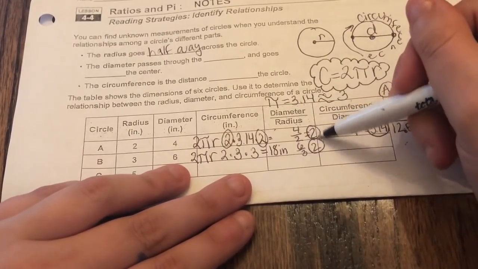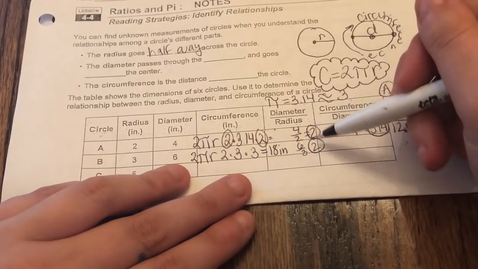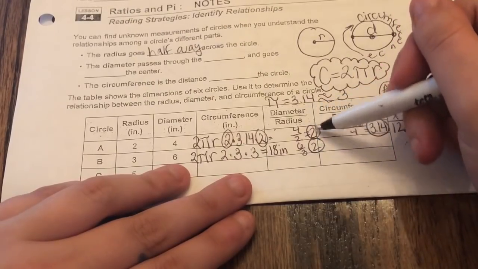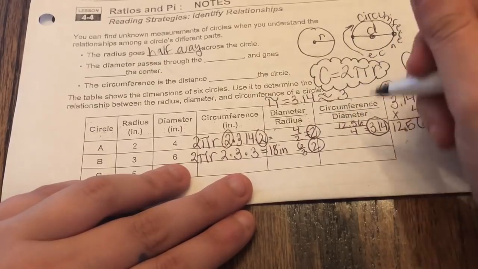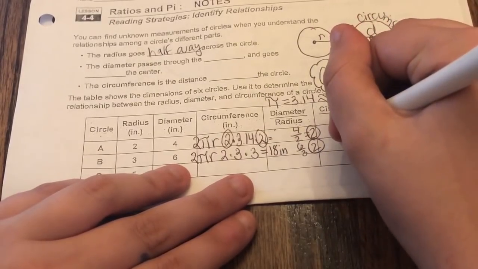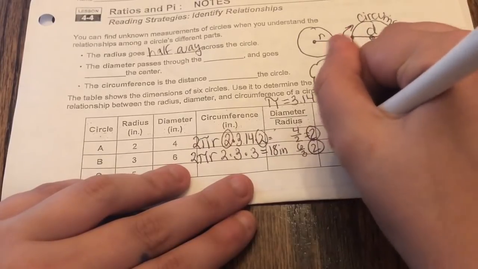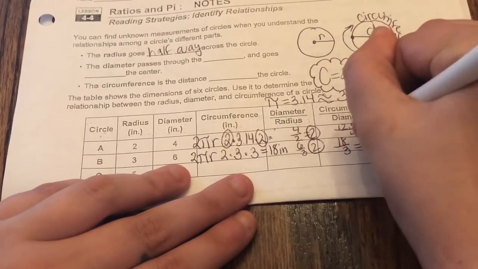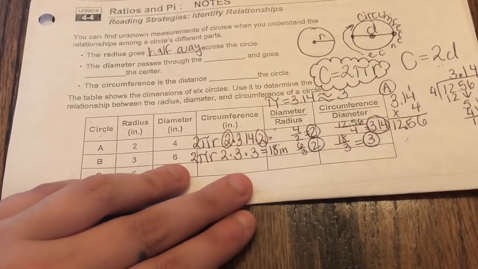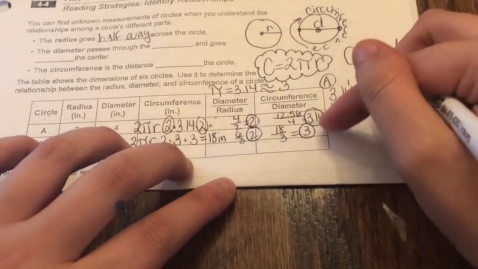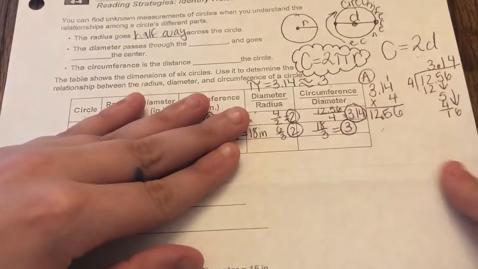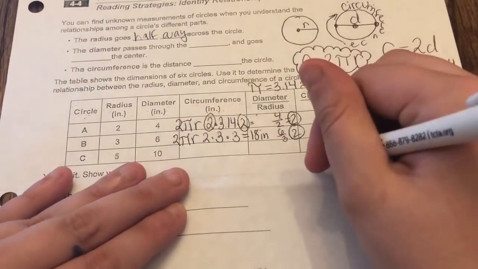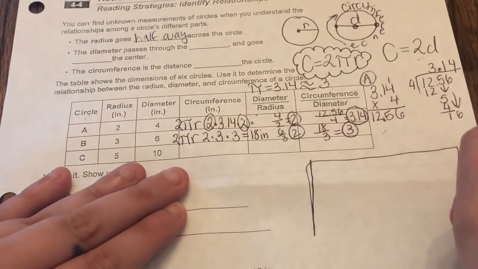Oh, so the diameter and radius of any circle is going to get us a relationship or a ratio that's equal to 2. That's pretty cool. So now let's try circumference divided by diameter. Well, that's just 18 divided by 3. That got us 3. So that means that whenever we are having a relationship between circumference and diameter, it's always going to equal pi.